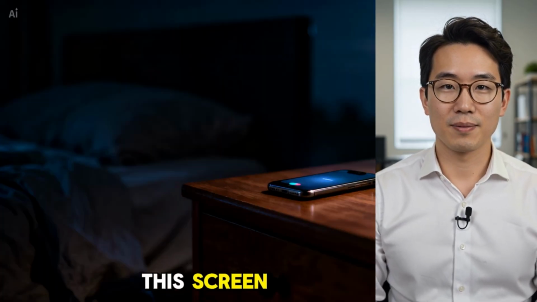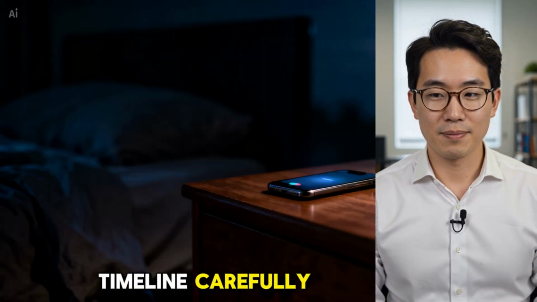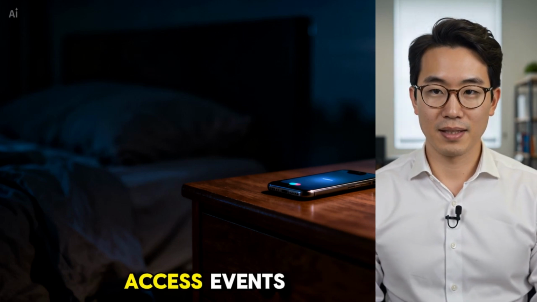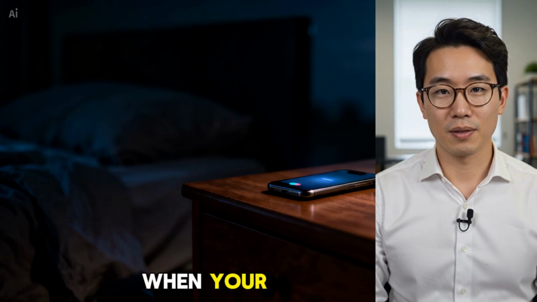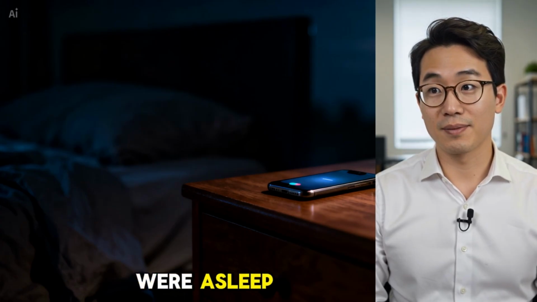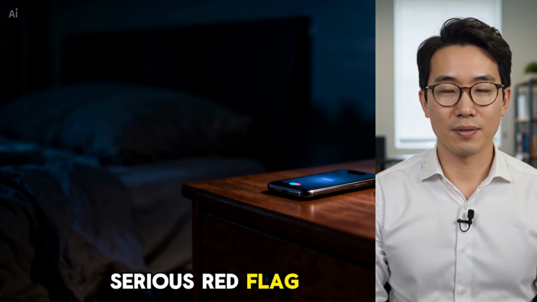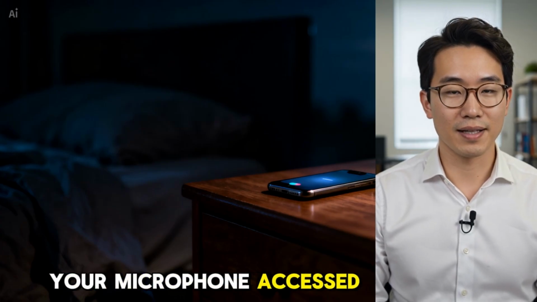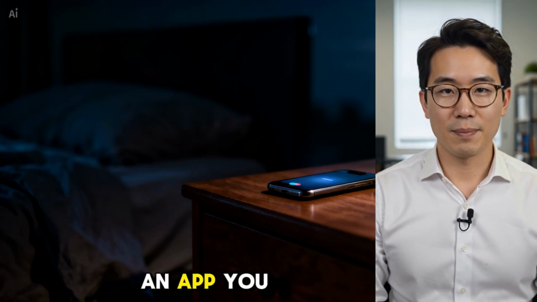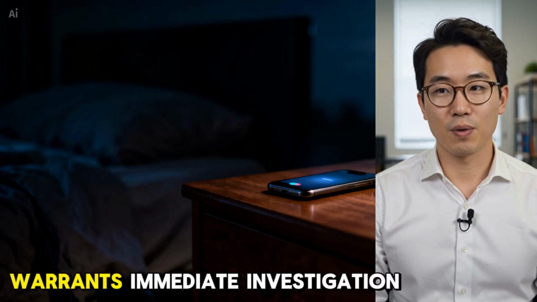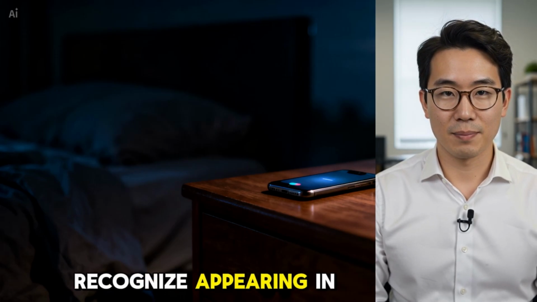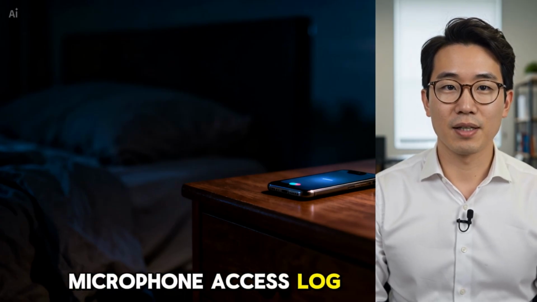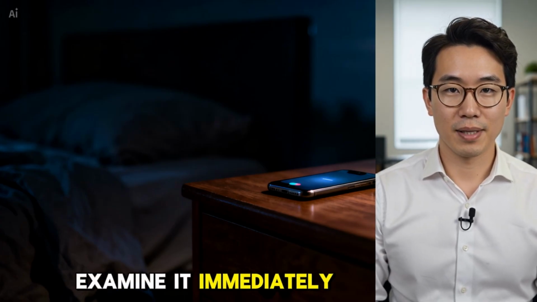Spend time on this screen, scroll through the timeline carefully. You are looking for camera or microphone access events that you cannot explain. If you see your camera accessed at 2 in the morning when your phone was sitting on your nightstand and you were asleep, that is a serious red flag. If you see your microphone accessed repeatedly throughout the day by an app you have not actively used, that warrants immediate investigation. If you see an app name you do not recognize appearing in the camera or microphone access log, find that app and examine it immediately.